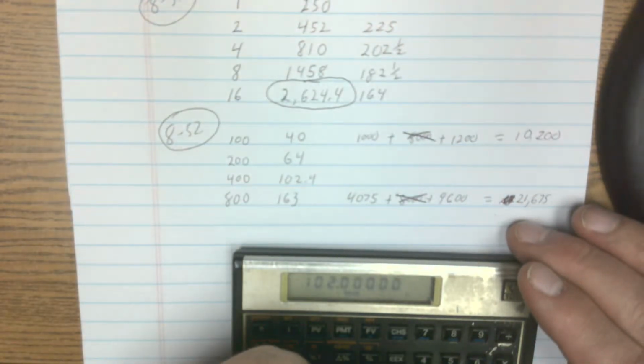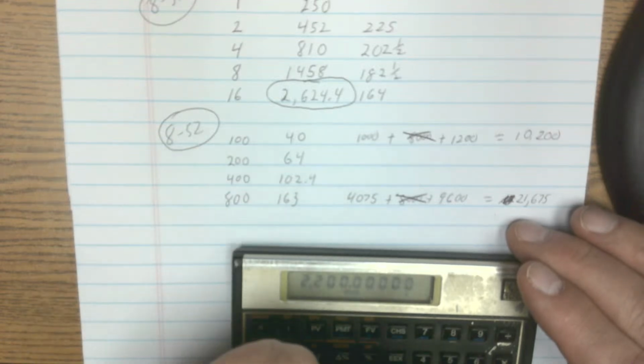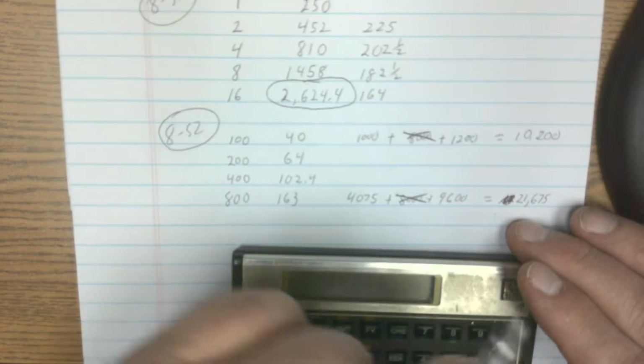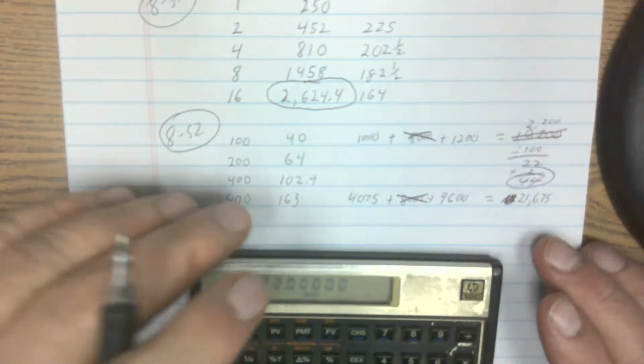So we've got 1,000, 2,200, divide by 100 gives us $22 per hat. 2,200 divided by 100 equals 22. So we would sell it times 2, which is 44, would be the price if we make 100 hats.